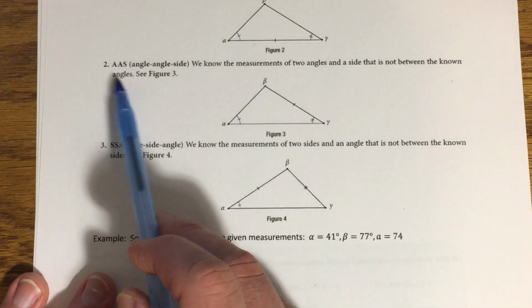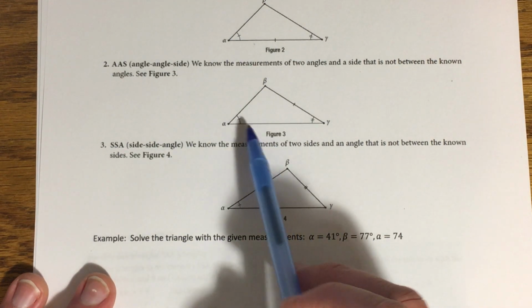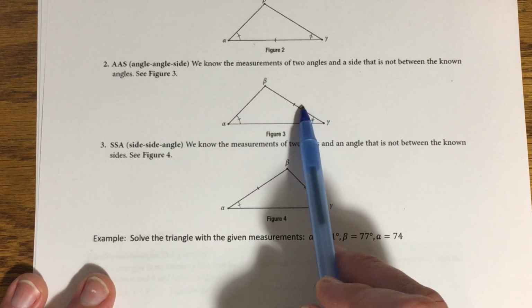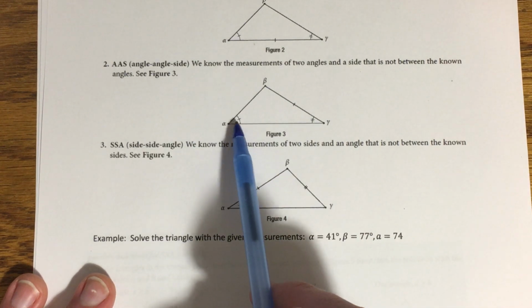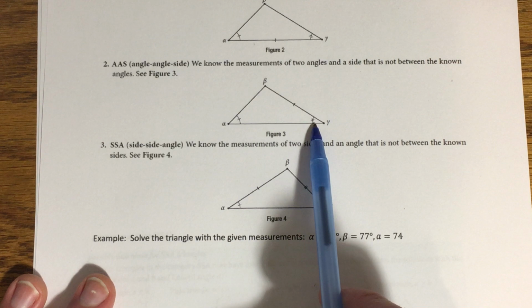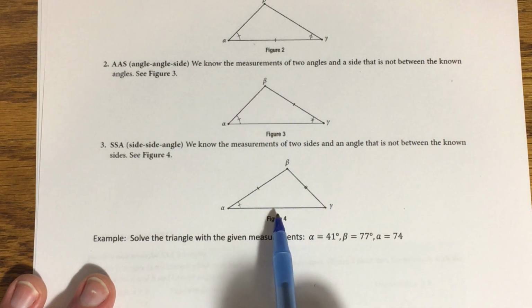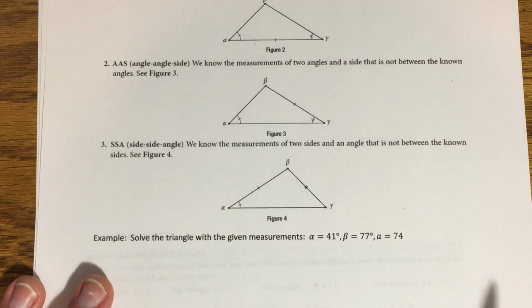Then we have the AAS case, angle, angle, side. So that's where we have 2 angles and a non-included side. As I work my way from this angle around the triangle, I hit an angle that I know, followed by another angle that I know, followed by a side that I know. We can use the law of sines here to find the missing pieces of that triangle.